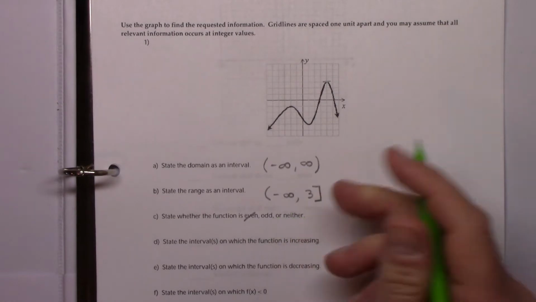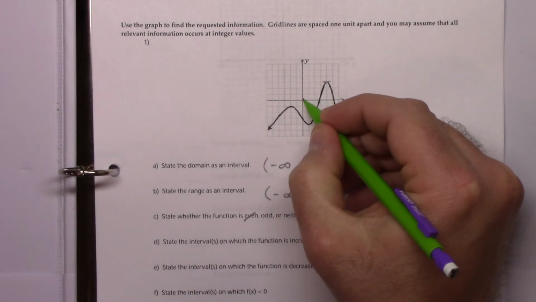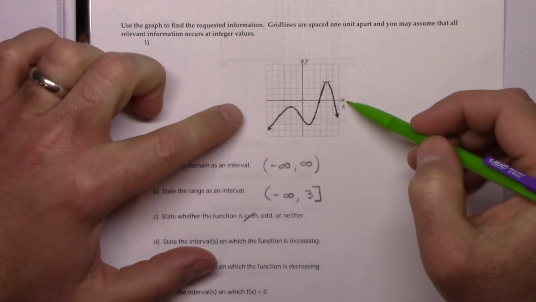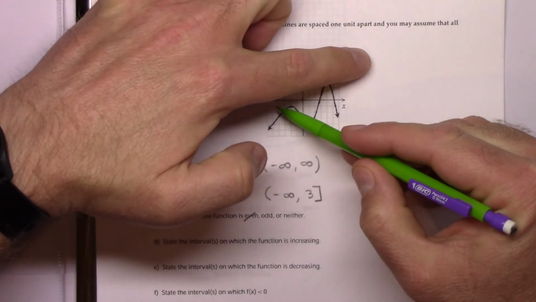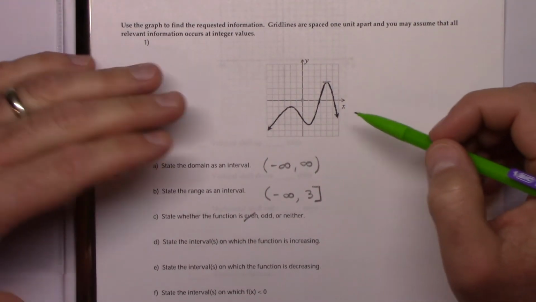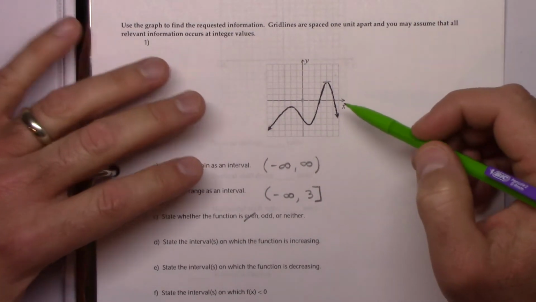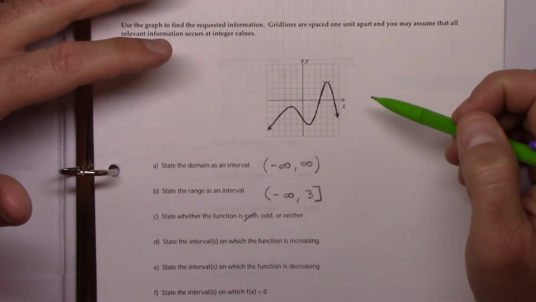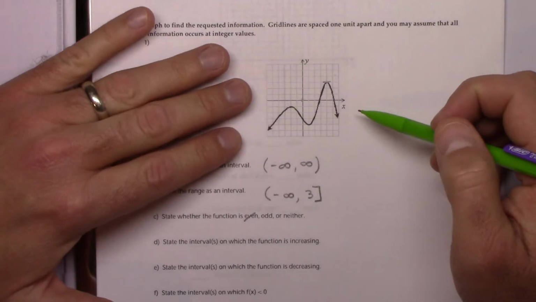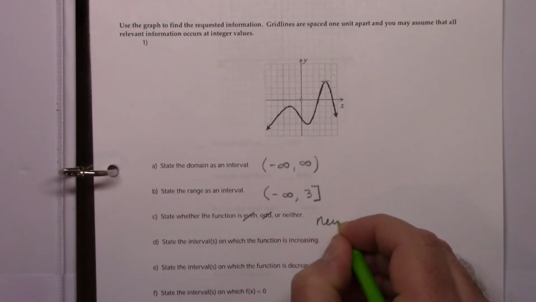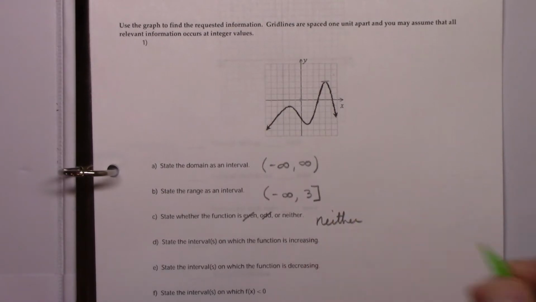Likewise, an odd function, that's what has rotational symmetry about the origin. Imagine if you were to rotate this graph 180 degrees. If it were to look identical, that's an odd function. That would definitely not happen here. If we rotate this thing 180 degrees, the entire thing would be upside down. It would look completely different. So it's not even, it's not odd. We're just going to answer here that it's neither of those things.